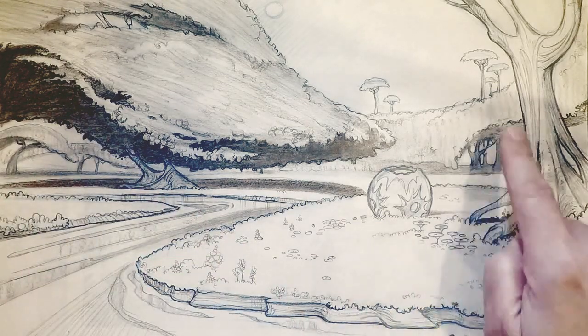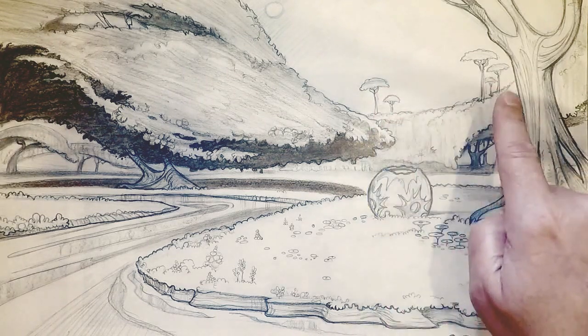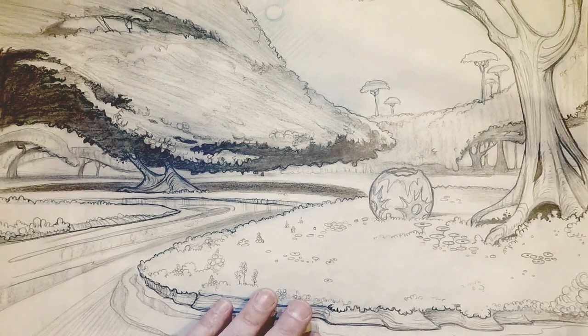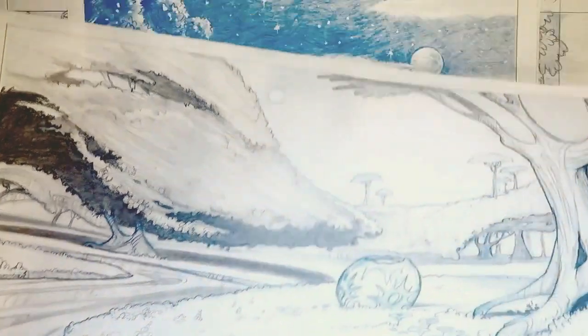And he's created some very unusual looking things, but it all totally looks correct. I mean, he's created an atmosphere that doesn't exist out of taking bits and pieces of actual foliage and putting it together in an interesting way.